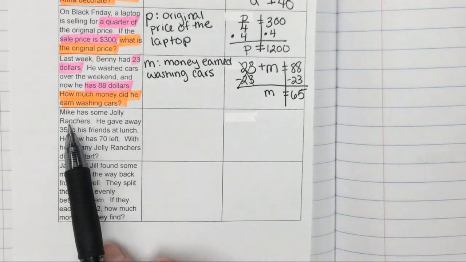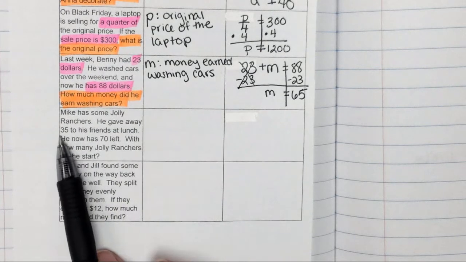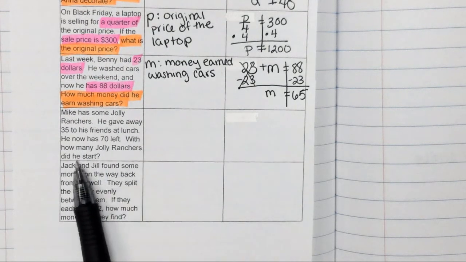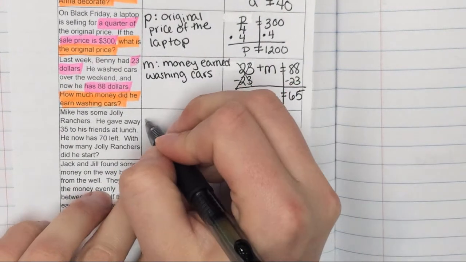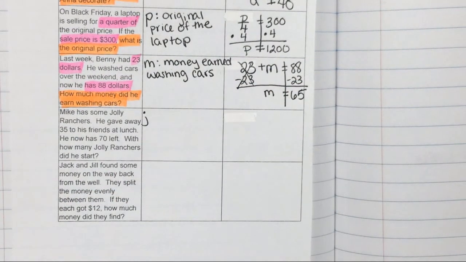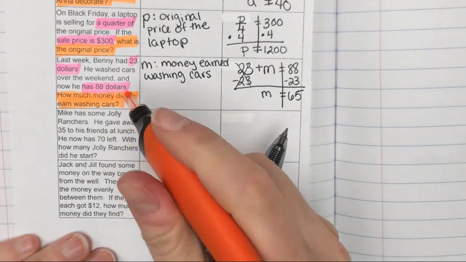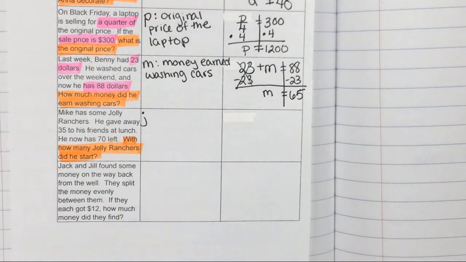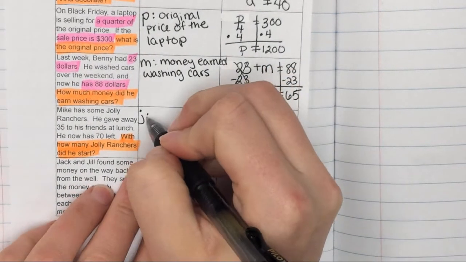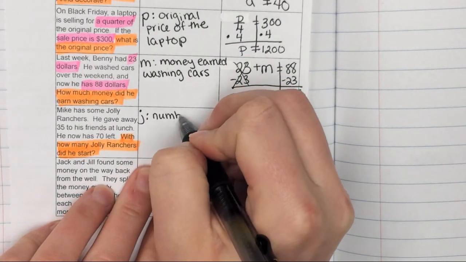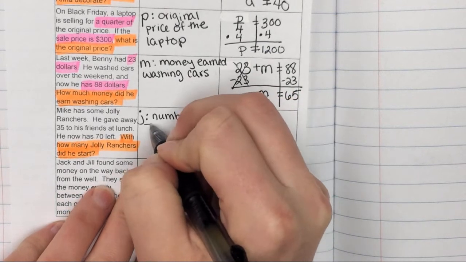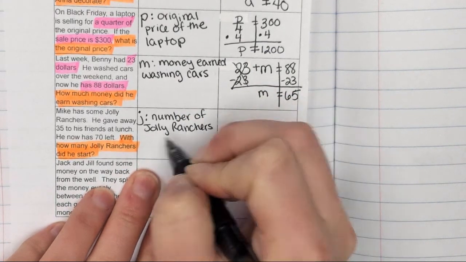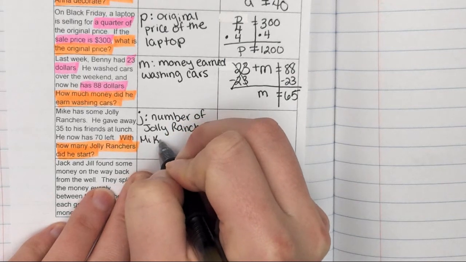All right, example 4. Mike has some Jolly Ranchers. He gave away 35 to his friends at lunch. He now has 70 left. With how many Jolly Ranchers did he start? So I'm going to pick a variable J for Jolly Ranchers. And my question is, with how many Jolly Ranchers did he start? So J stands for number of Jolly Ranchers Mike started with.